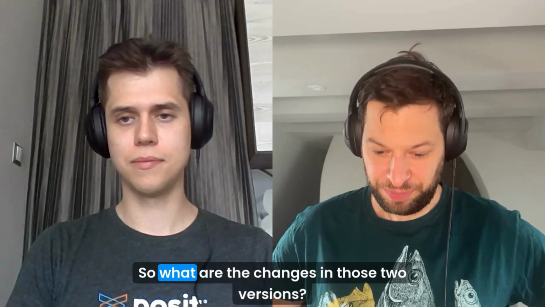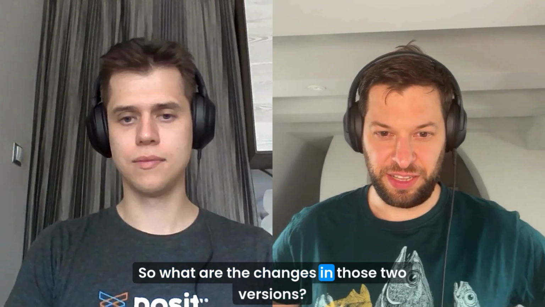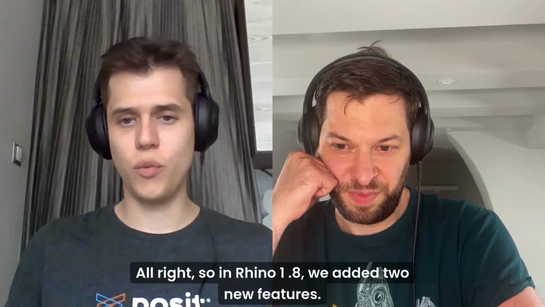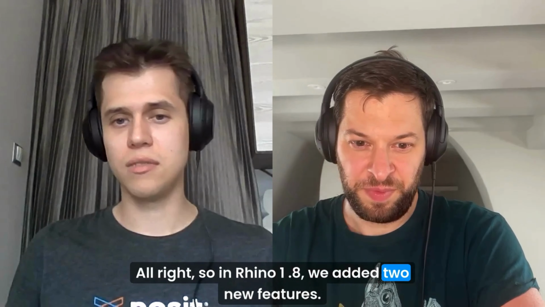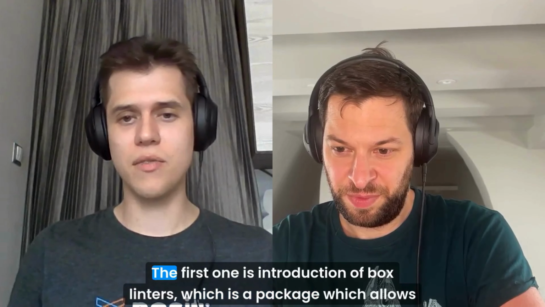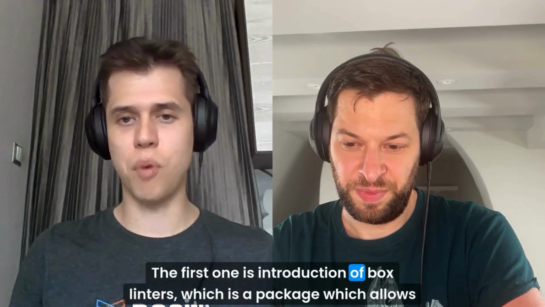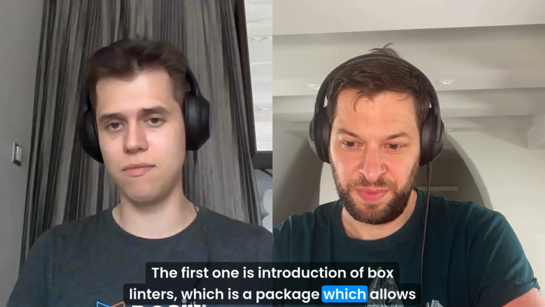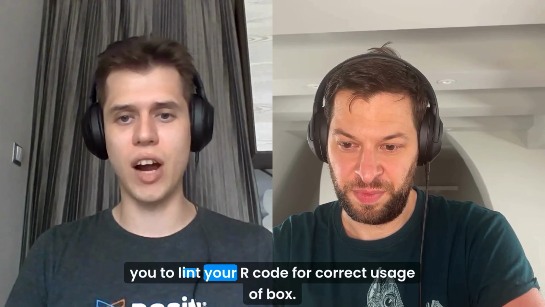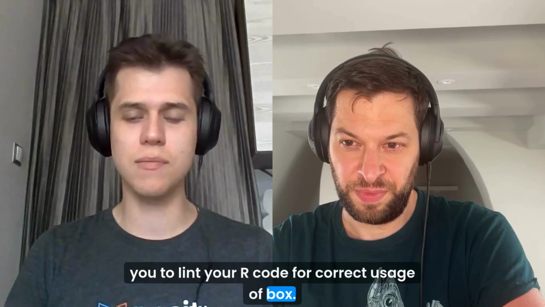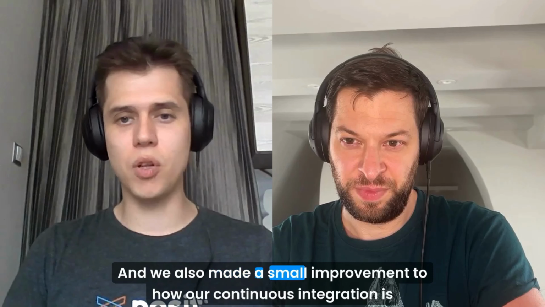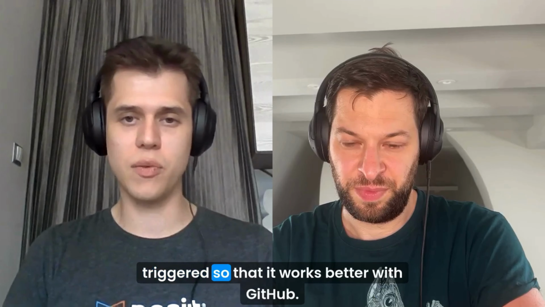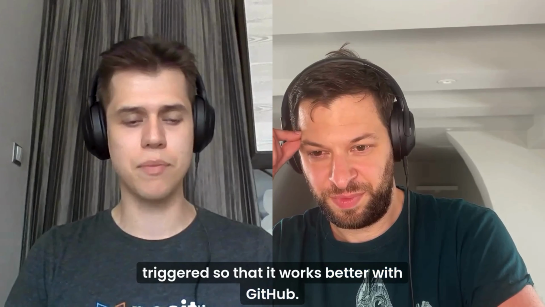So what are the changes in those two versions? Right, so in Rhino 1.8, we added two new features. The first one is introduction of box.linters, which is a package which allows you to lint your R code for correct usage of box. And we also made a small improvement to how our continuous integration is triggered so that it works better with GitHub.